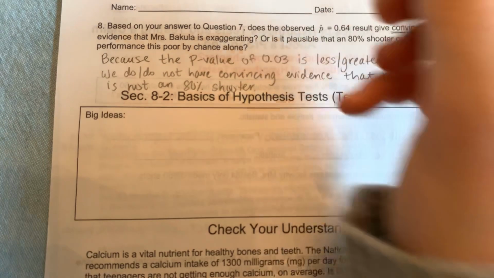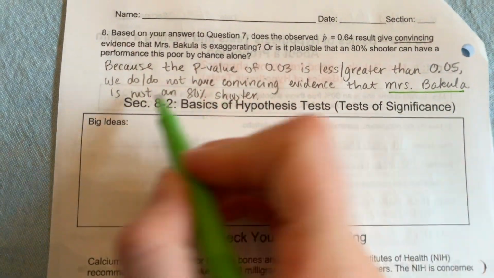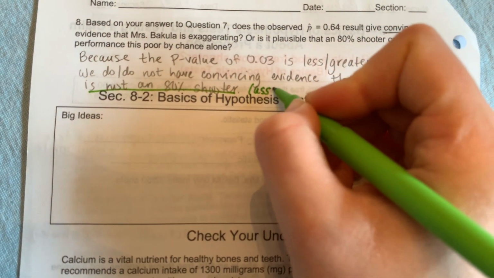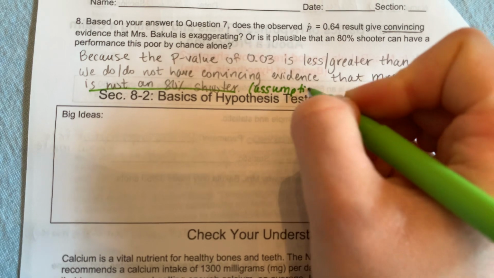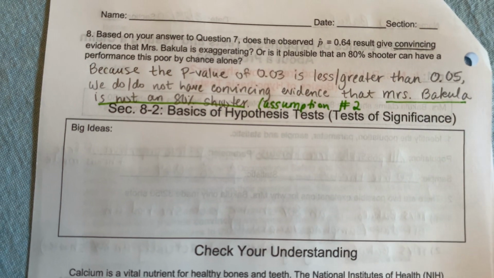Remember that this last part is the assumption in number 2. That's what we were trying to see if we could prove. She is not an 80% shooter.